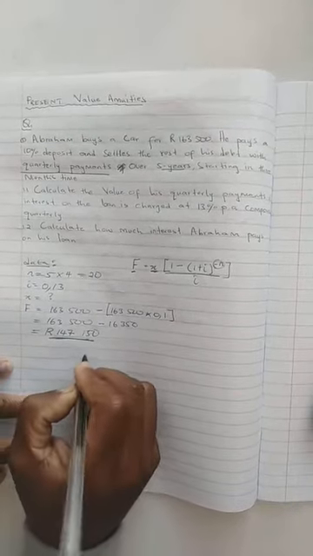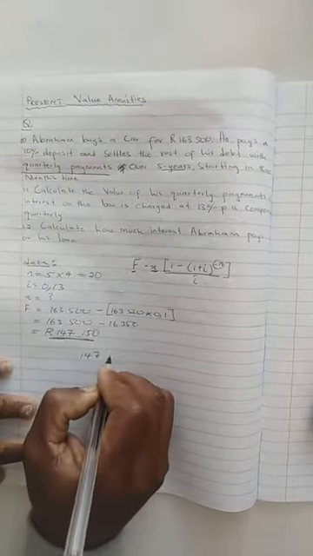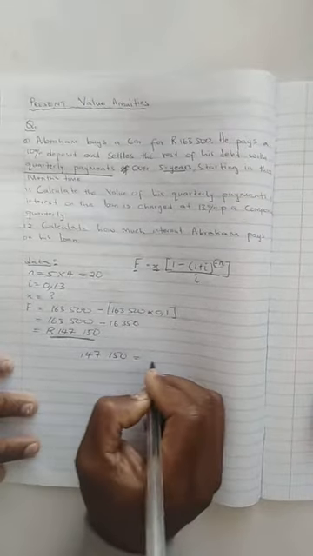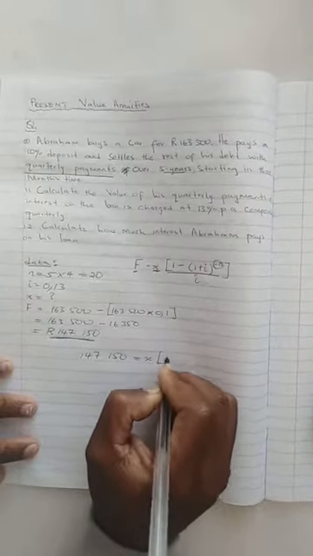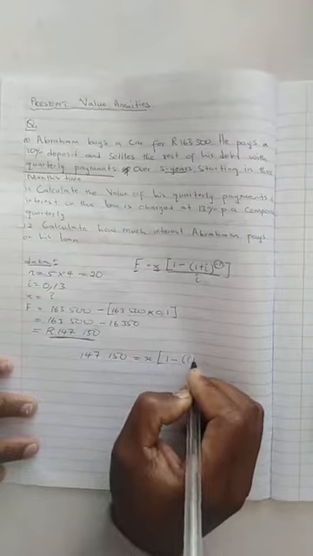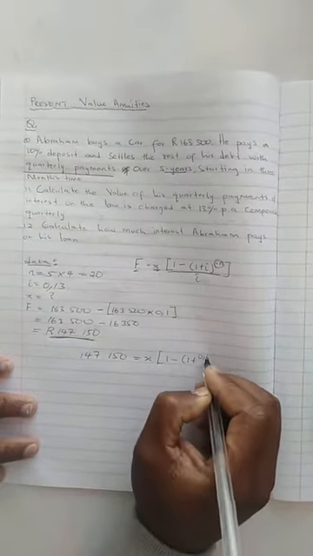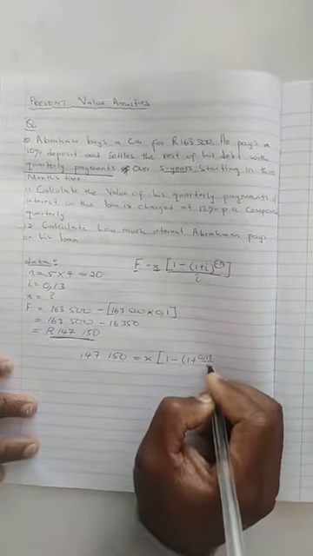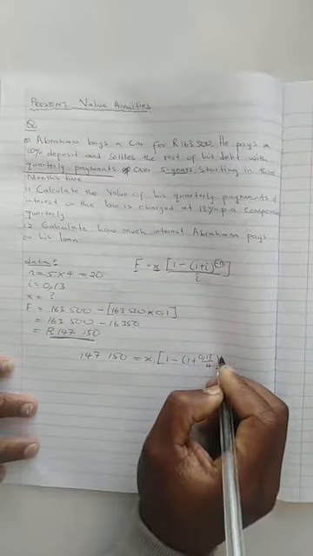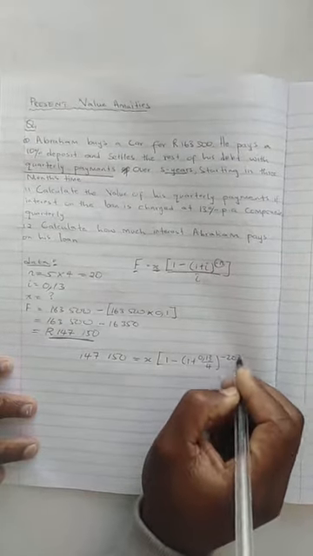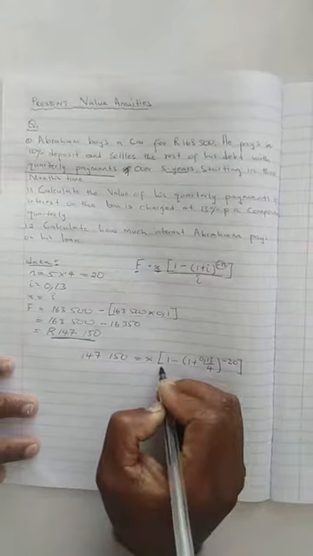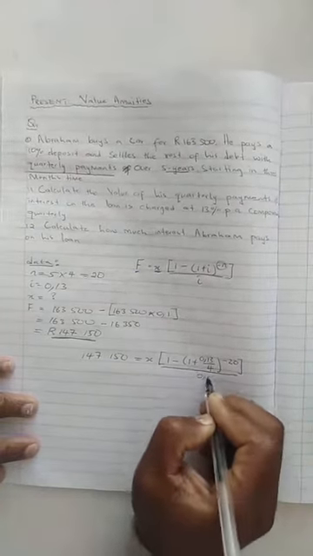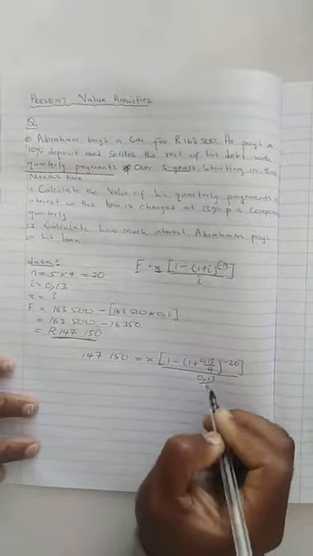So we're going to substitute in our formula now. We have 147,150 is equal to X into 1 minus 1 plus 0.13 compounded quarterly. You divide this by 4 raised to an exponent of minus 20, because we are going back in time, therefore it will be negative. So we have 0.13 all over 4.